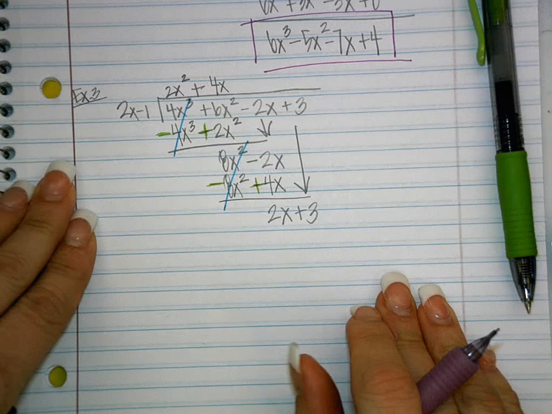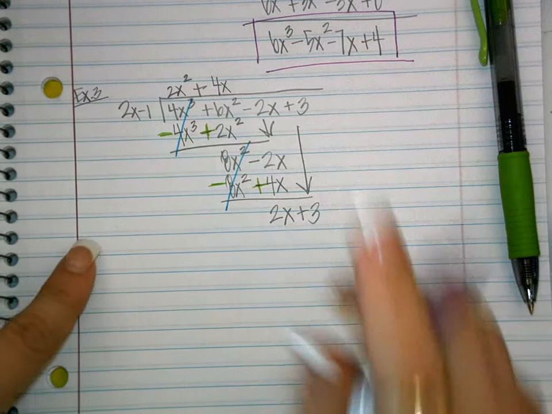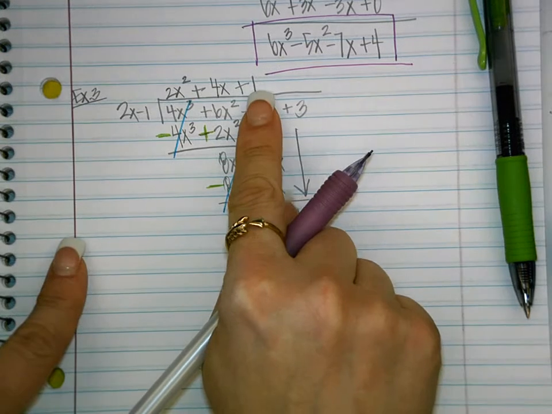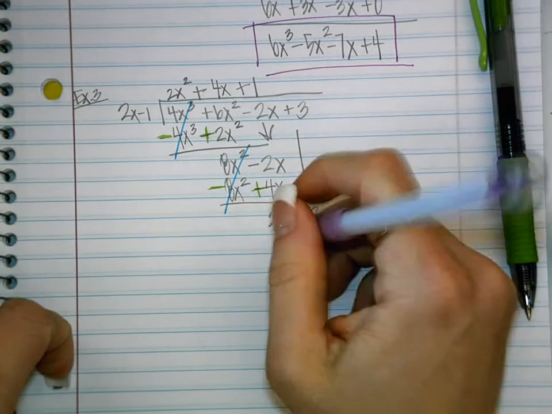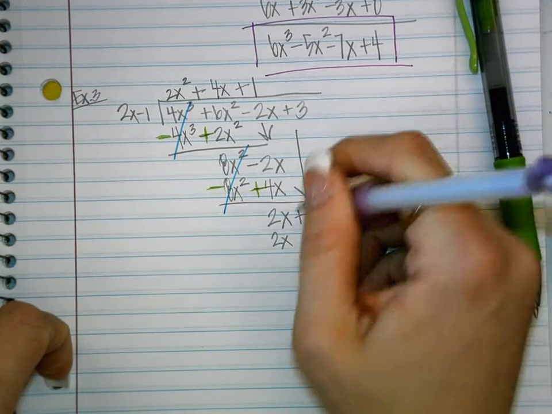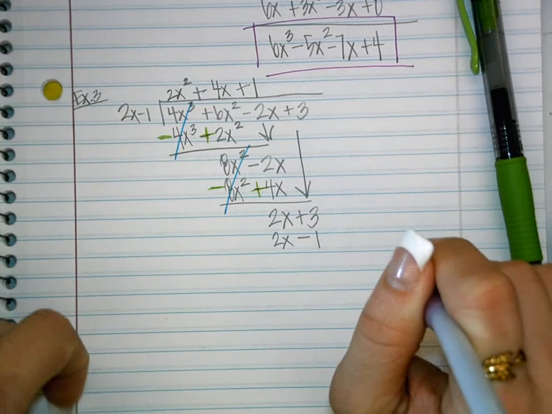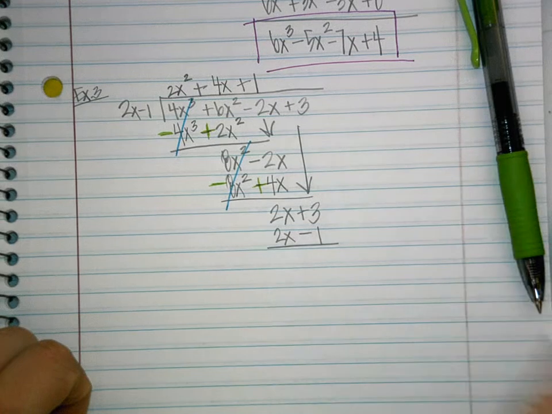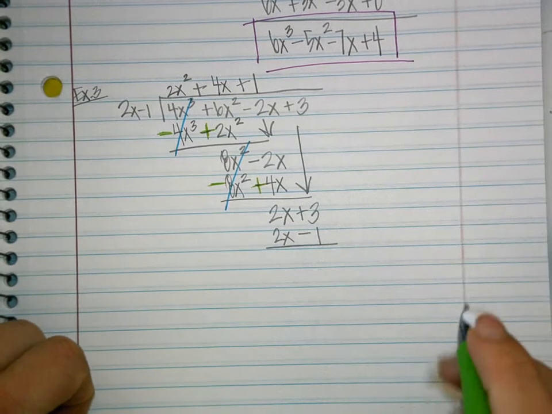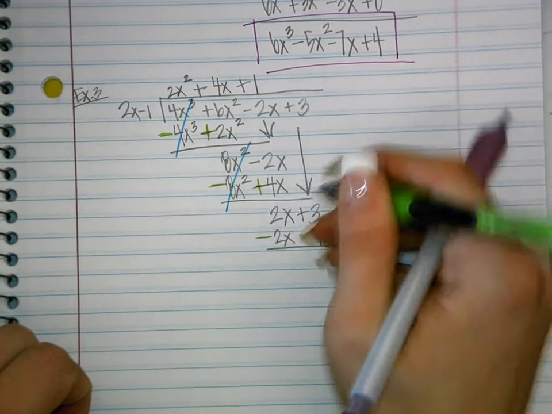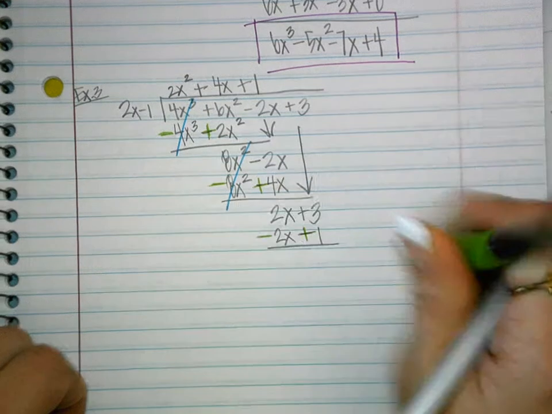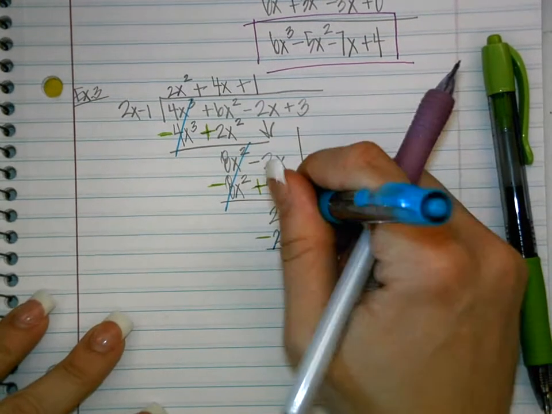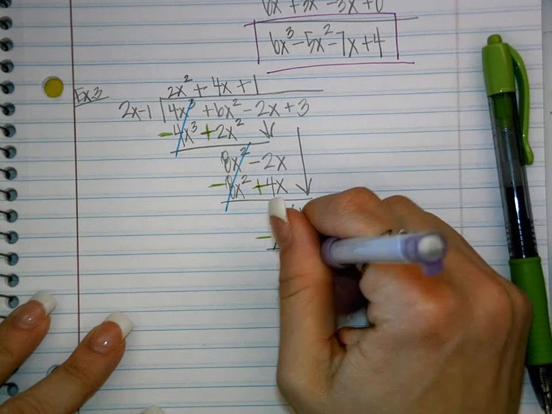To get from 2x to 2x, you multiply by a plus 1. Then multiply across. So 1 times 2x gives you 2x minus 1. This is probably where most people are going to make a mistake here. You have to still change the signs, even if it's on the last step. So change this to negative, change this to positive. People will always forget to change that last sign. This one cancels out, and you're left with a remainder of a plus 4.